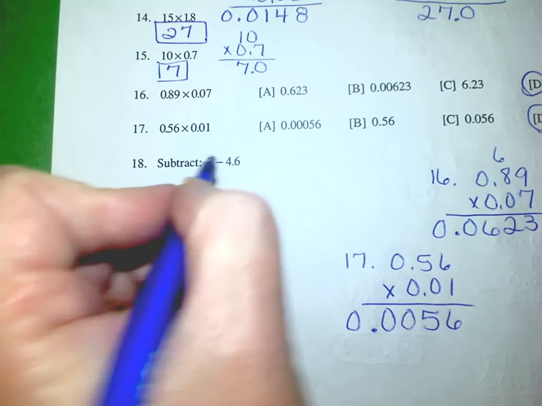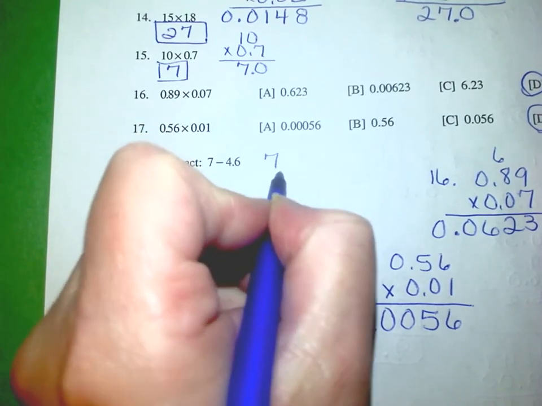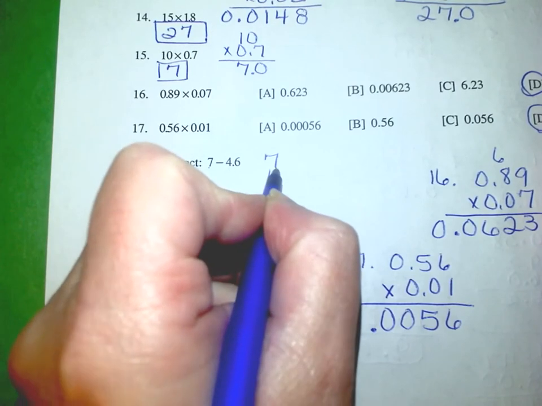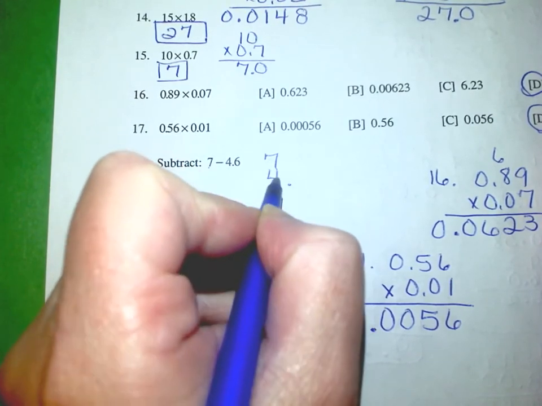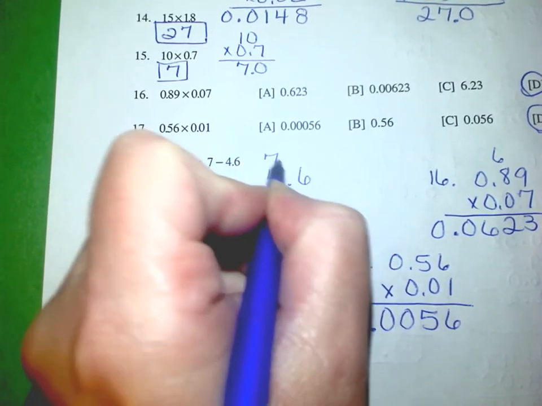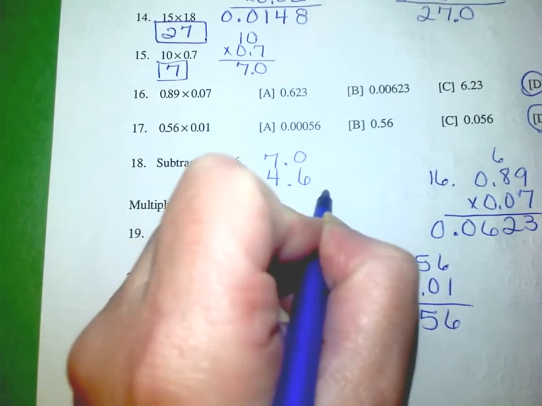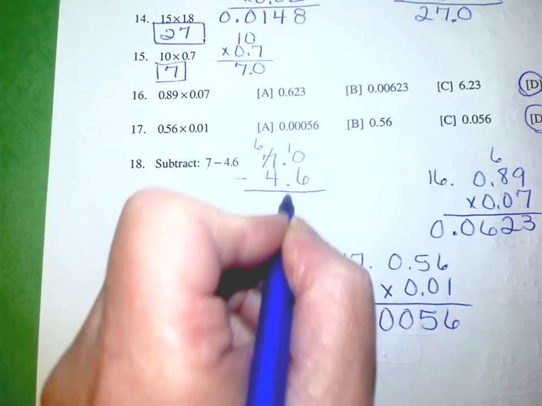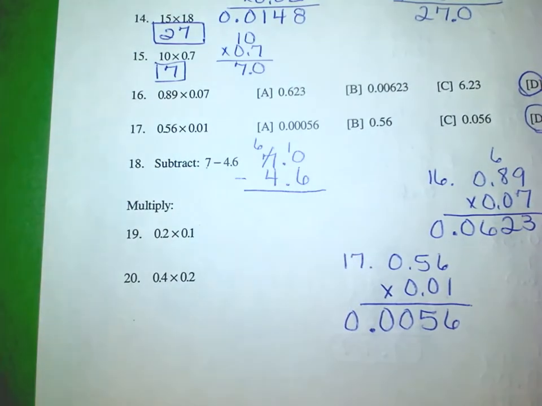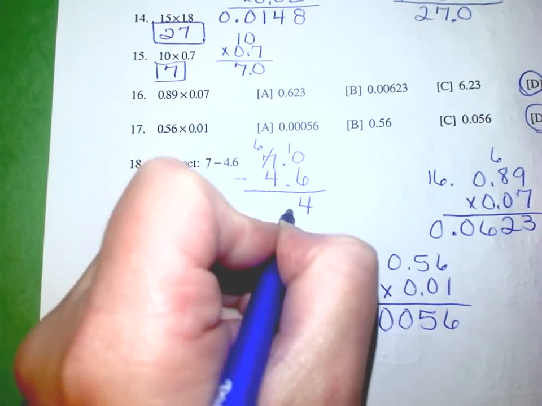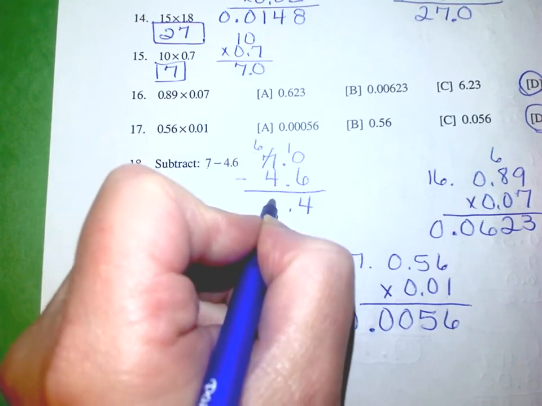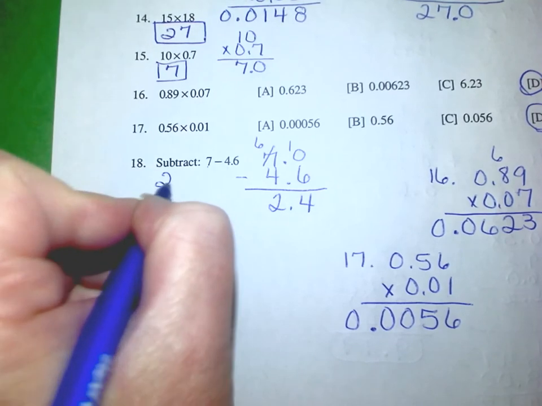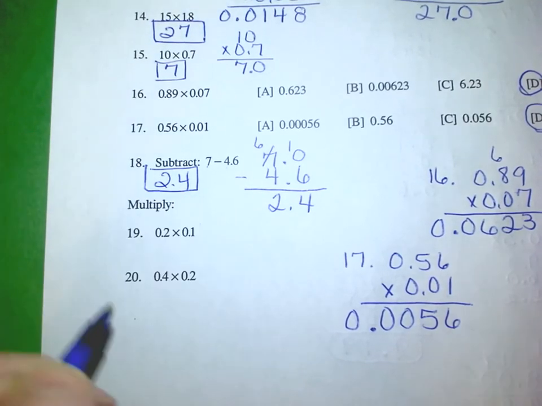All right, number 7. 7 minus 4.6. 7 and 4 are both in the ones column, so we'll make sure that they are stacked on top of each other. Add my decimal and 0 so that I'll be able to borrow correctly. 10 minus 6 is 4. 6 minus 4 is 2. So 2.4 or 2 4/10 is our final answer.